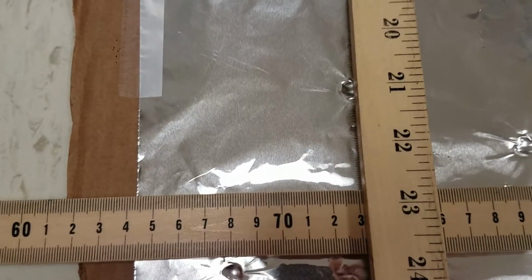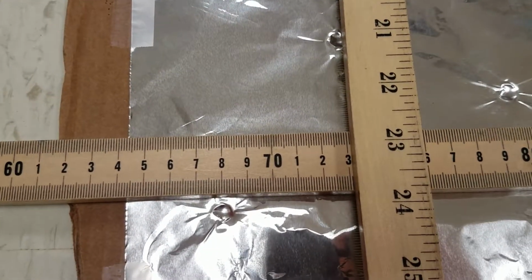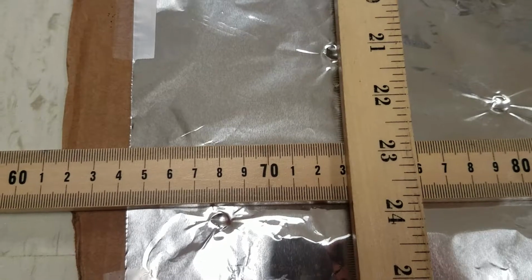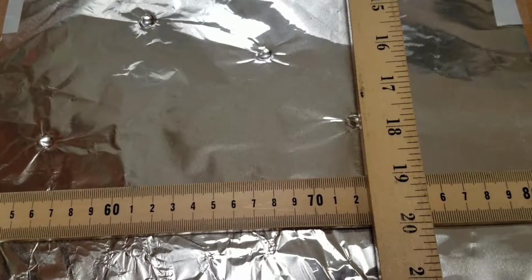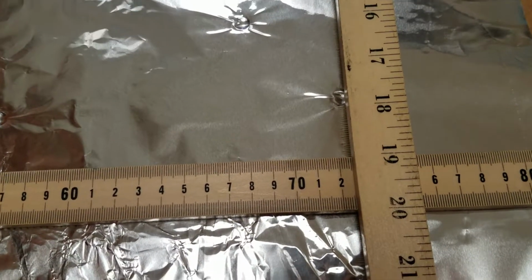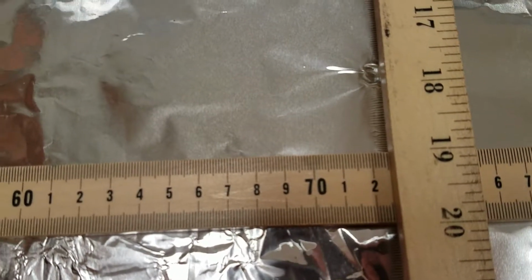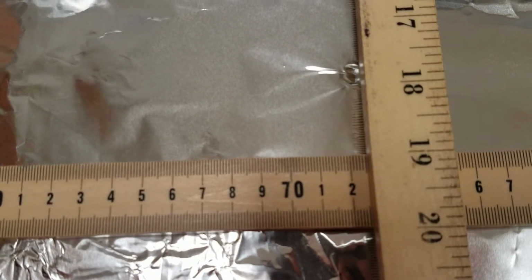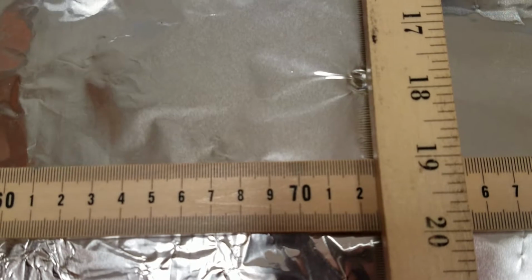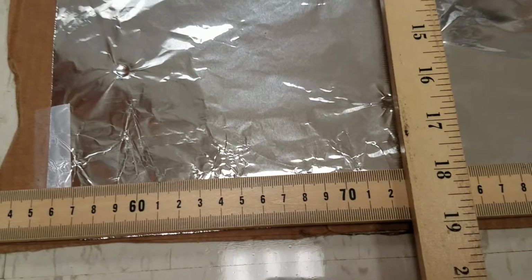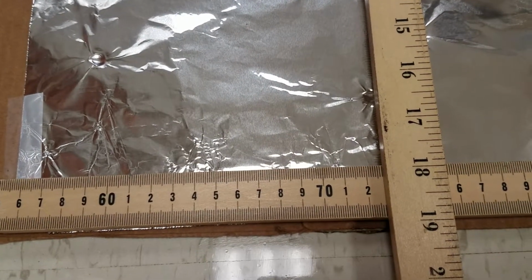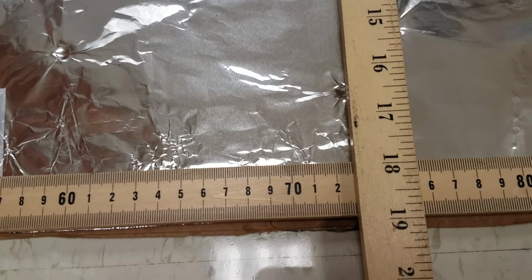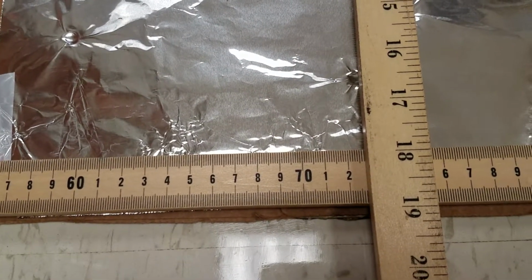Here is our second distance. Record that, convert it to meters. Here is our third distance. Again, record it and convert it into meters. And finally, our fourth distance, record and convert into meters.